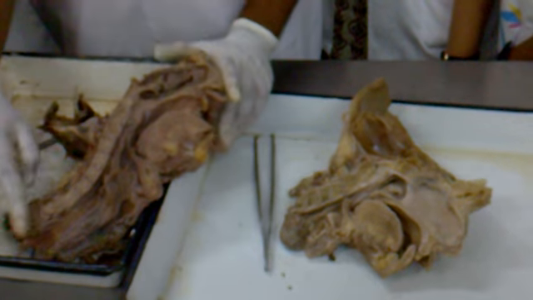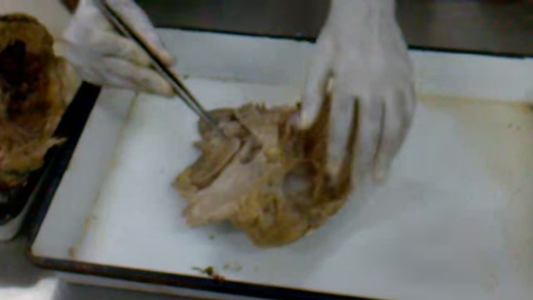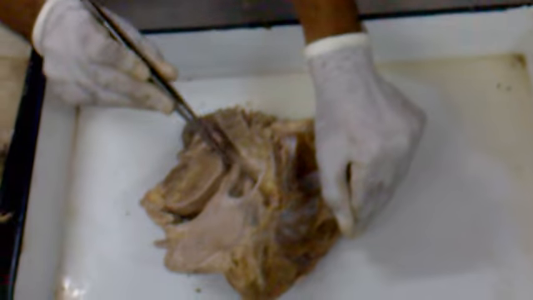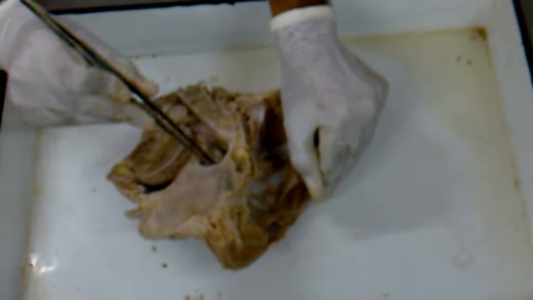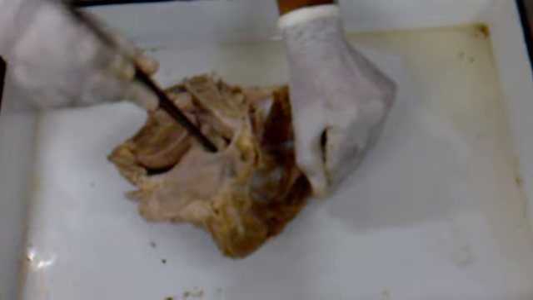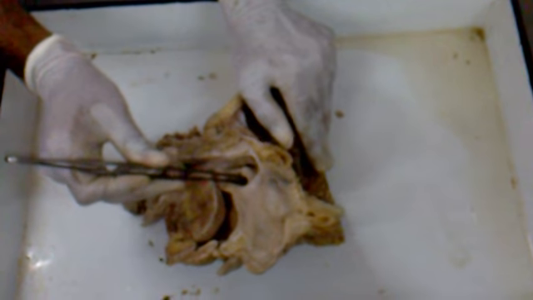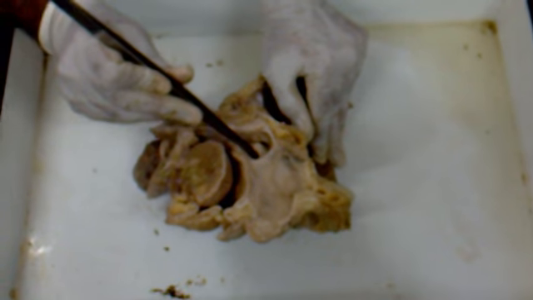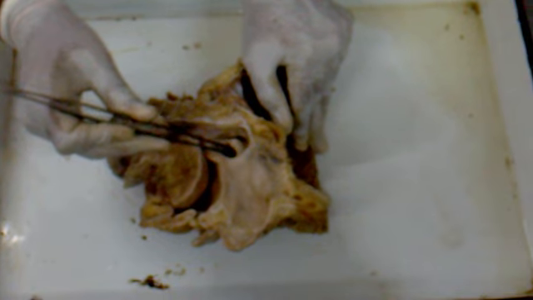Now on the posterior part, this is called the nasopharynx: nasopharynx, oropharynx, and laryngopharynx. In the nasopharynx, there is an opening of the medial end of the auditory tube, or Eustachian tube. This is the medial opening of the auditory tube.